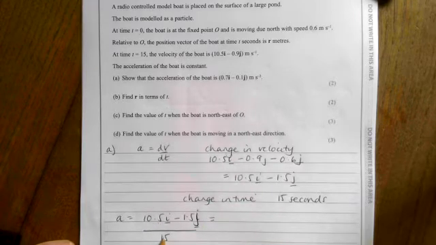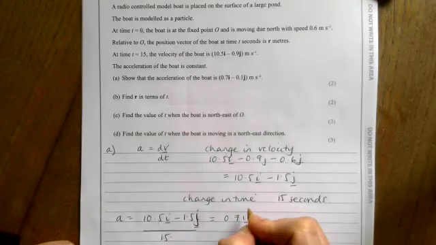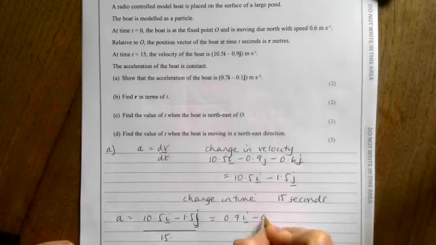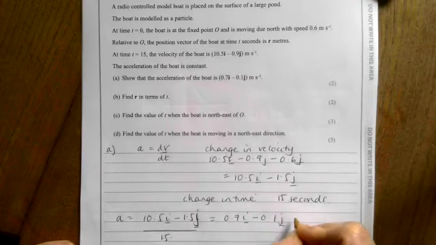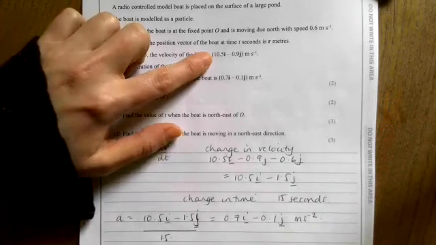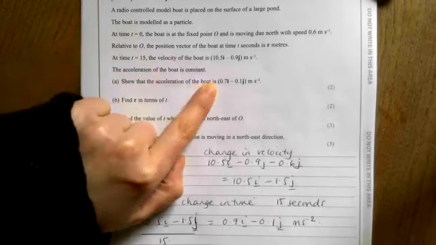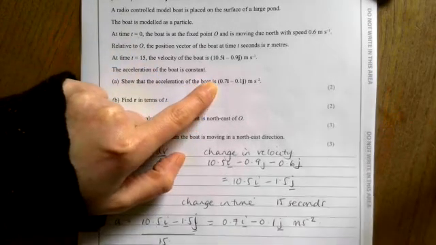So that is 0.7i and negative 0.1j meters per second squared. And double check that's what we wanted to get in the question, so we know we've got it right.